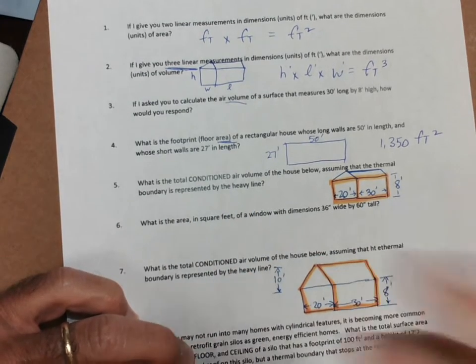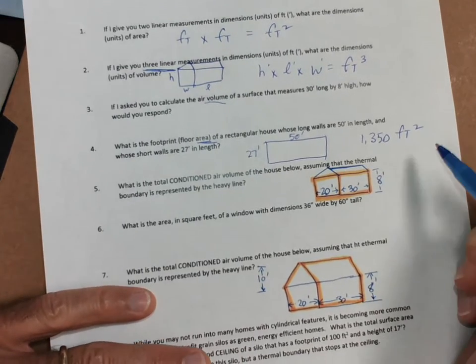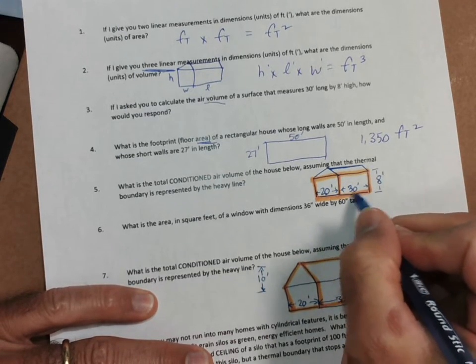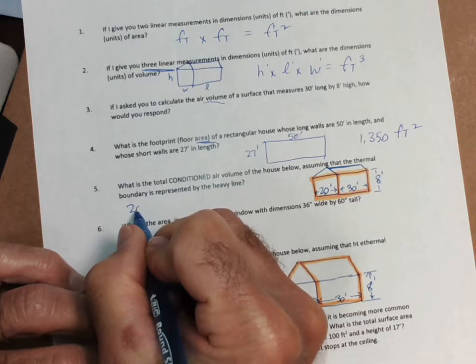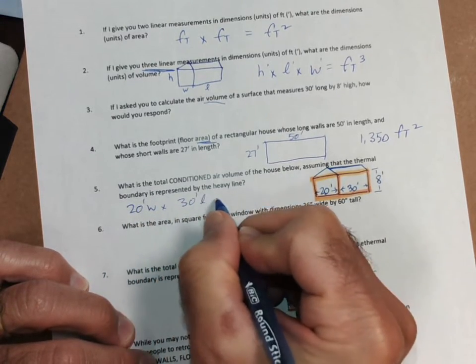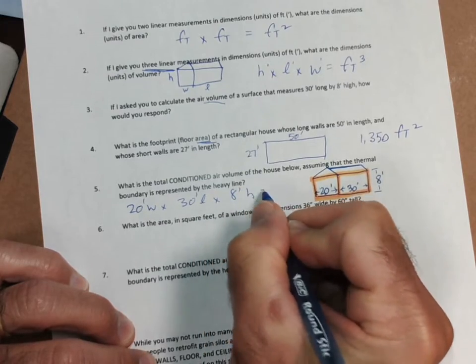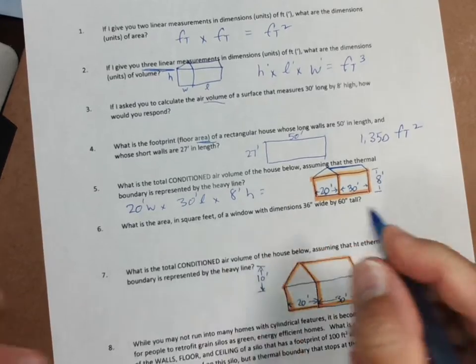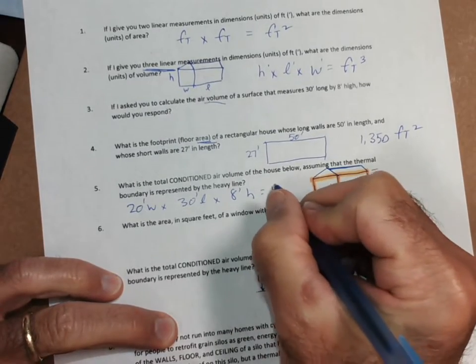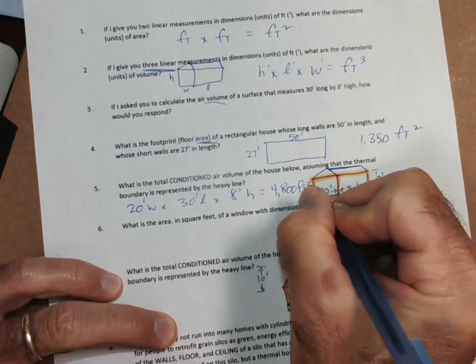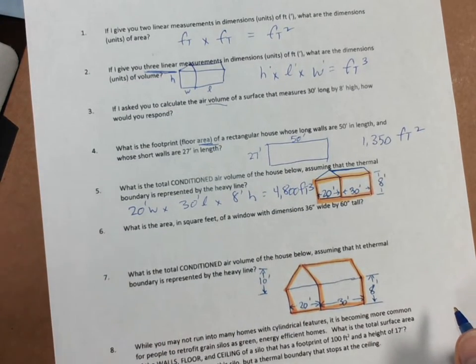Okay. Total conditioned volume of this house, assuming that the thermal boundary is represented by the heavy line. So what goes on at the thermal boundary? You guys should be able to tell me what two things come into alignment at the thermal boundary. So we've got simple measurements. It's 20 feet wide, 30 feet long, 8 feet tall. 20 feet wide by 30 feet long by 8 feet high equals 20 times 30 times 8. It's like 4,800. 4,800 what? Cubic feet. Alright, that's pretty straightforward.